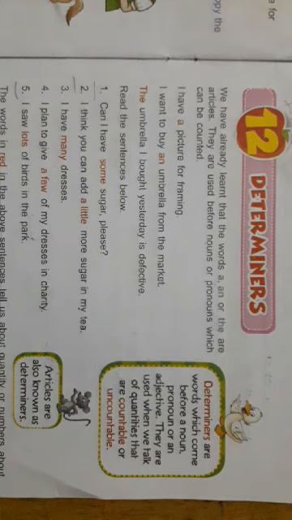It is on page 39. It is about determiners. Well students, as you are well aware, we have two kinds of articles, definite and indefinite. And these articles are actually a, an and the. These are called articles. In the book we can see that some words are denoted with red.